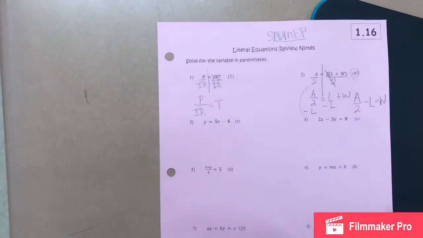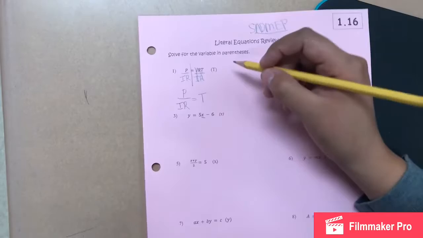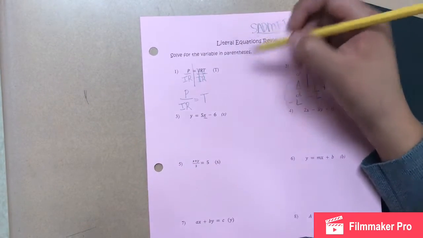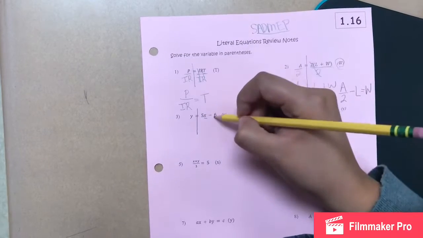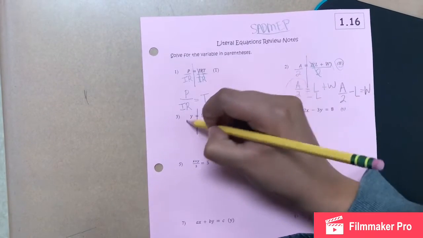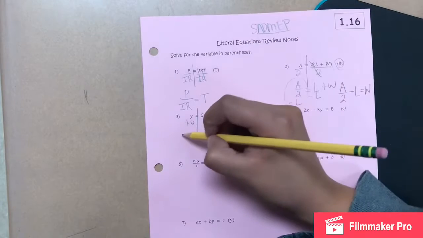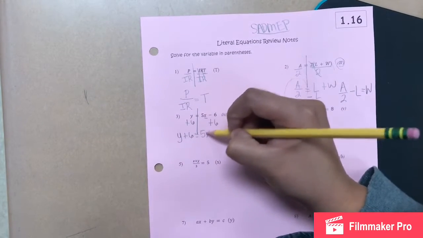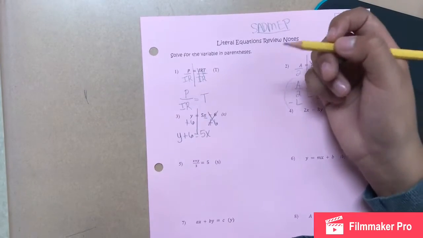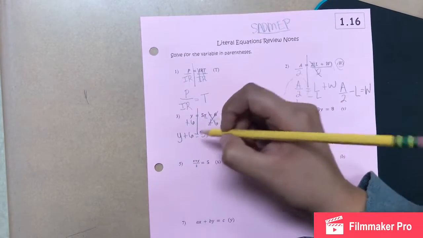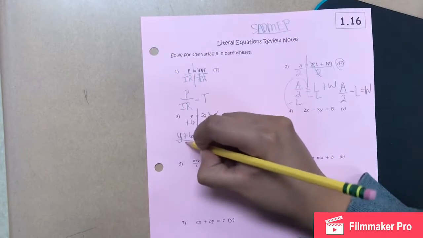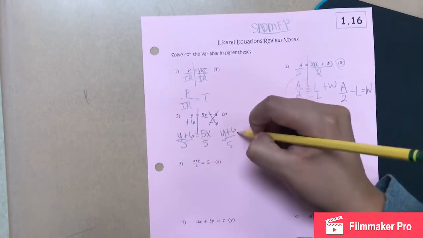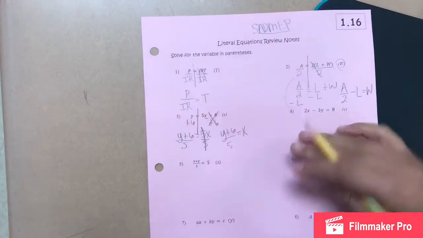Number 3, to solve for x. So right now, x is subtracting 6 and multiplying by 5. SADMAP tells me that I would take care of the subtraction. And the inverse of subtraction is to add 6 to both sides. I don't know what y is, so all we can do is y plus 6 equals 5x, because the 6's cancel. To get x by itself, the inverse of multiplication is to divide by 5. Okay? And so y plus 6 divided by 5 equals x, because the 5's cancel.